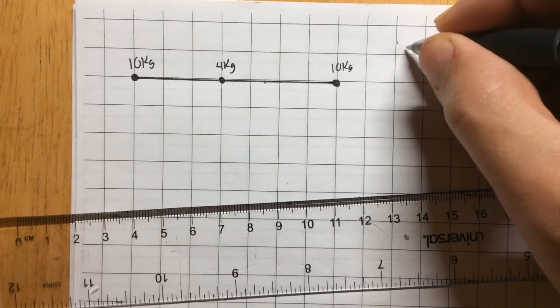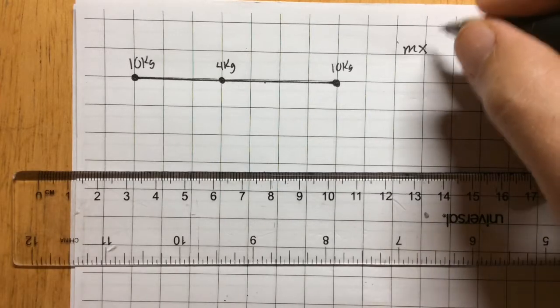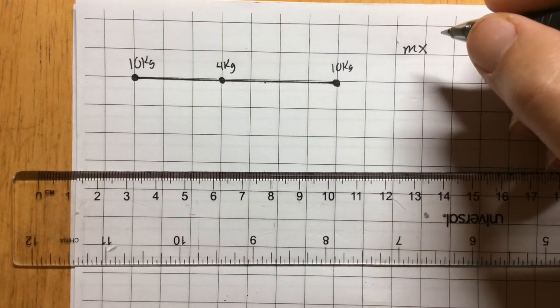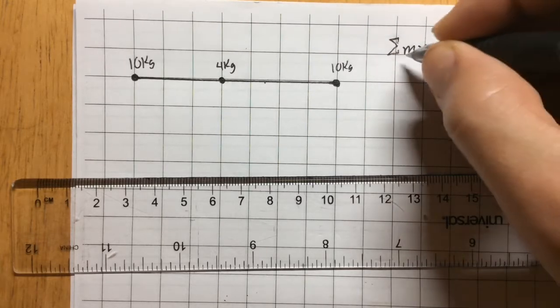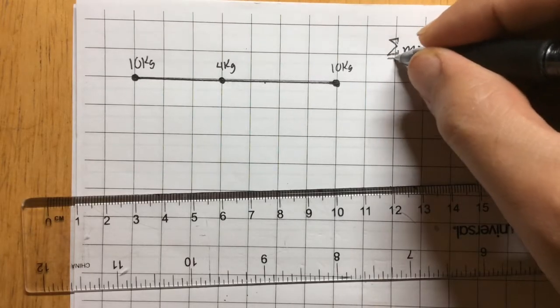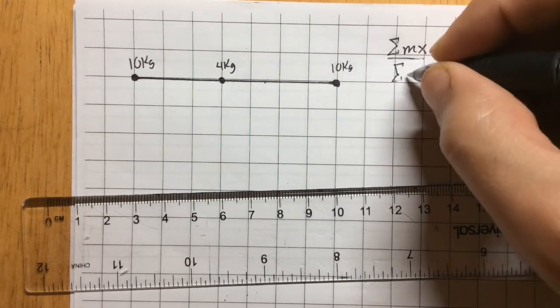is that you have the masses and their positions, and you can have 3 masses, 4 masses, 5 masses, however many masses you want, but we're going to sum up all of these masses together with their positions, and then we're going to divide it by the sum of the mass total.